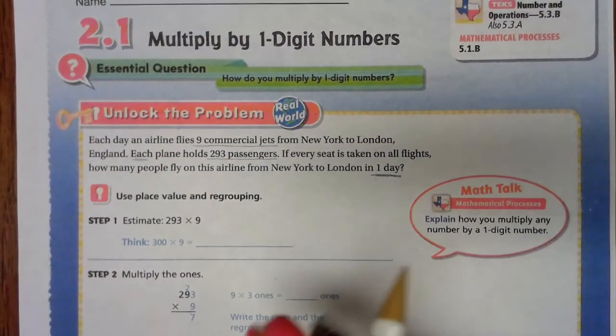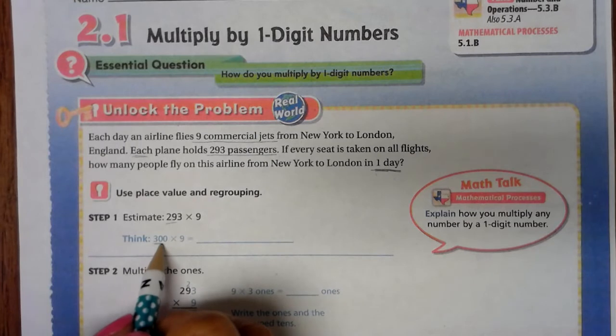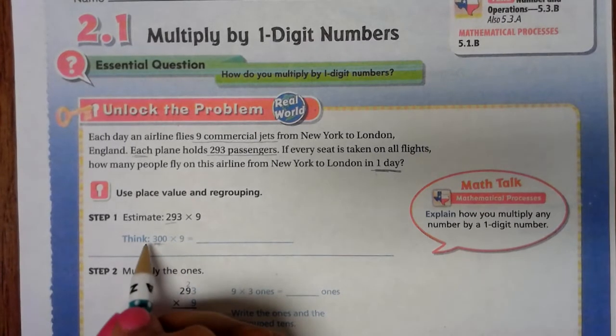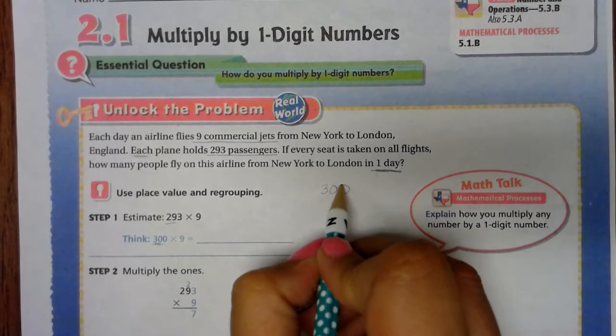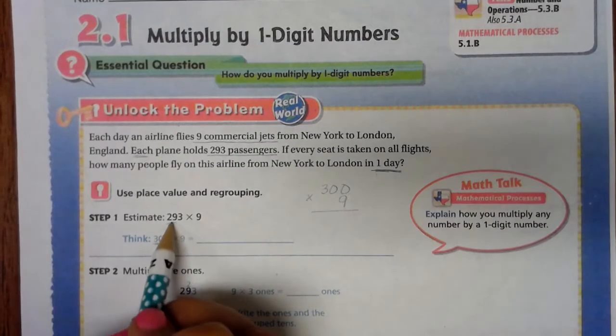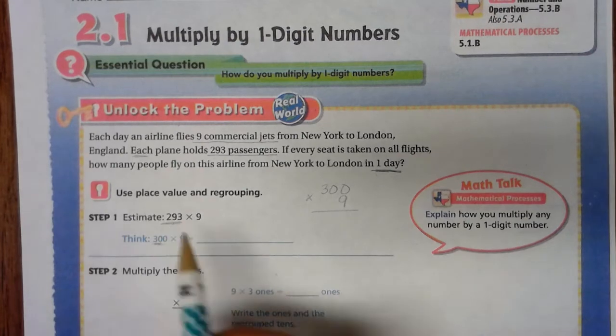So estimate. So 293 is really close to 300 and then times 9. So to estimate that, we're going to take 300 and multiply that by 9. So we've rounded this 293 up because it is almost 300.